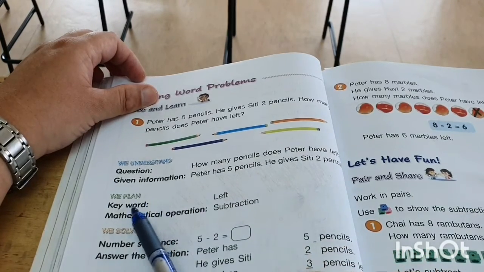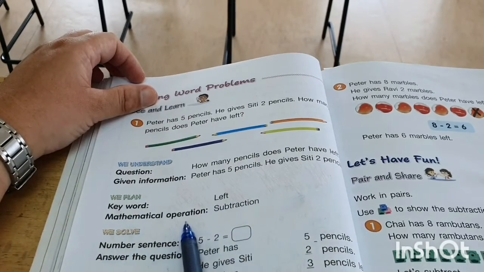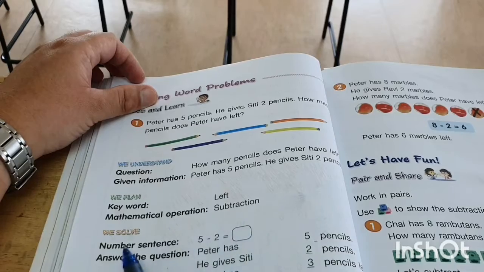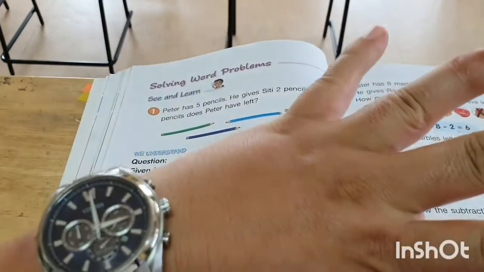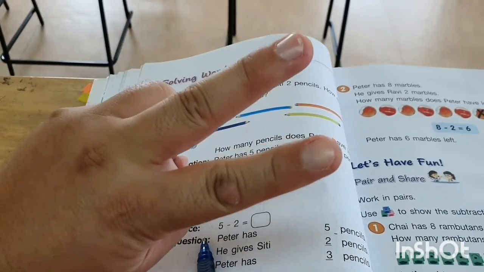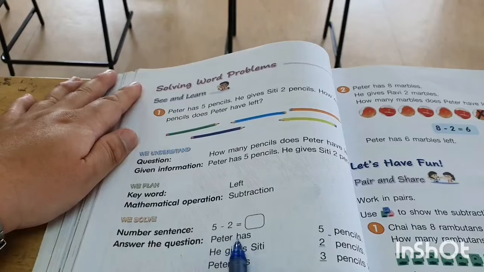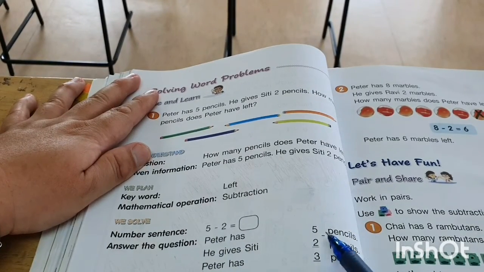And then we plan. Keyword left. Mathematical operation, subtraction. Number sentence, 5 minus 2, because he has 5 and then he gives 2 away. So Peter has 5 pencils. He gives City 2 pencils. So minus, because he gives them away.